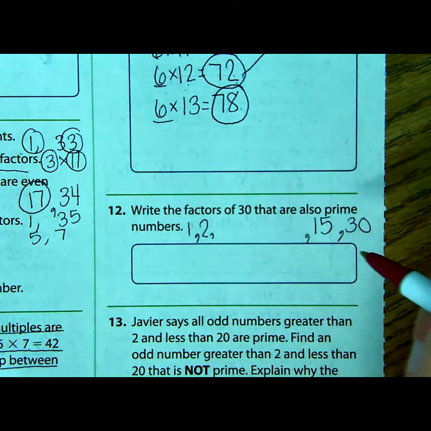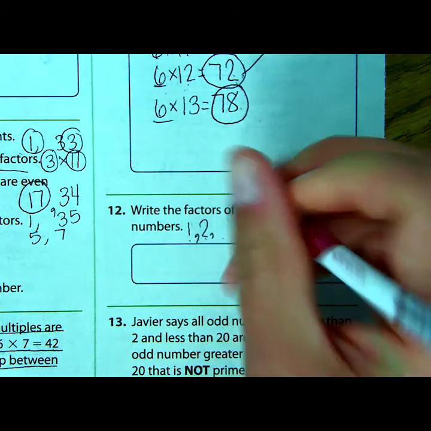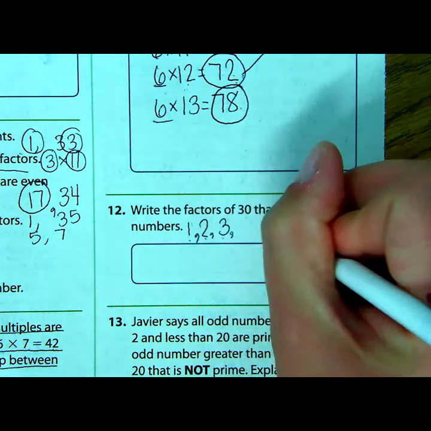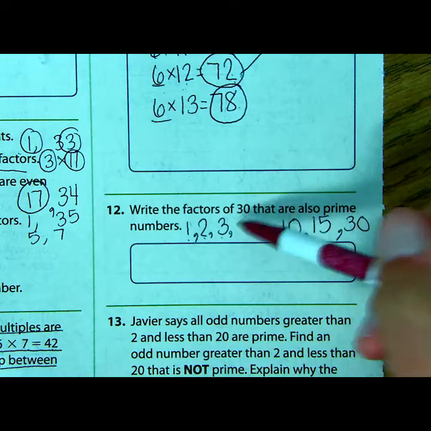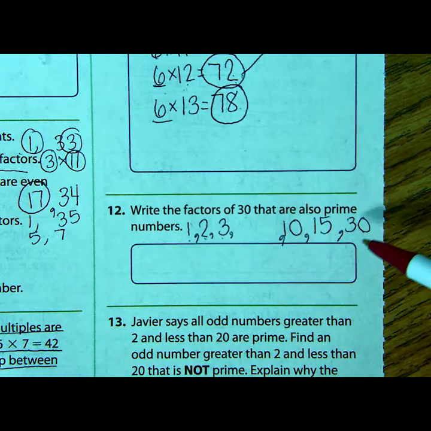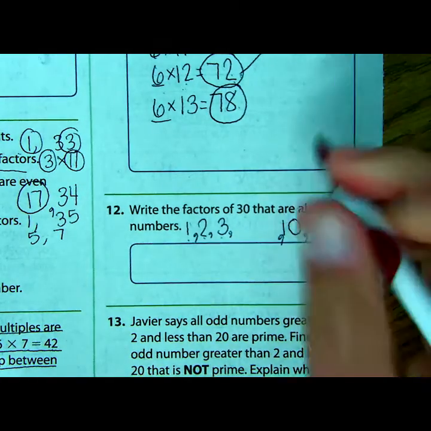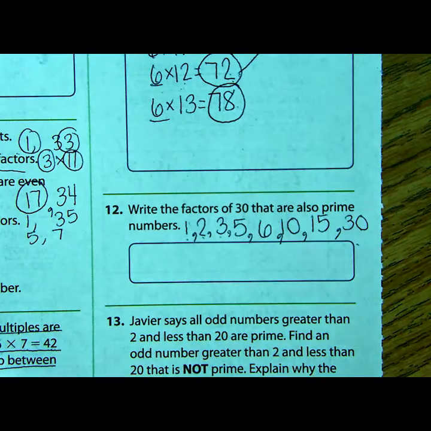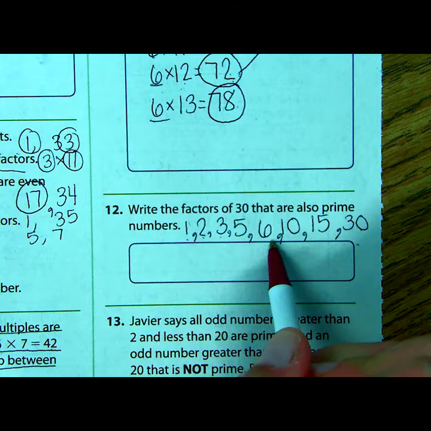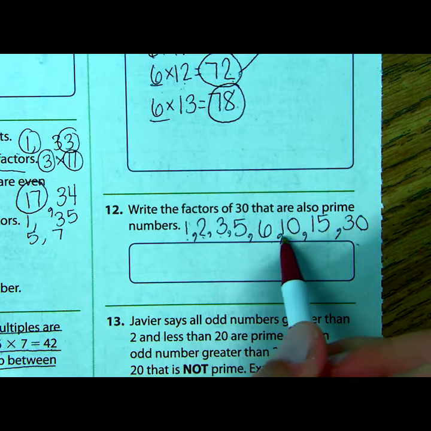We're going in order here. 3, yes it does. 3 times what number? 10, you got it. Does 4 go into 30? No. Does 5 go into 30? Yes it does. 5 times 6. Now I know that 7 does not go into 30, neither does 8 or 9, and then we're back here at 10, so we've continued going.